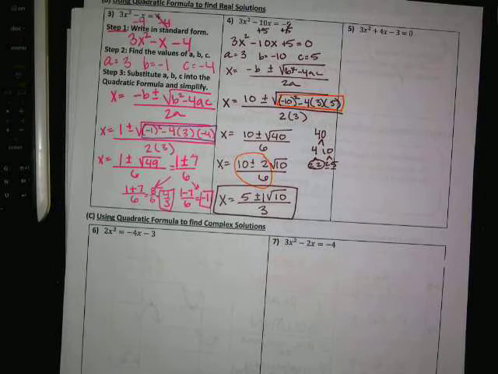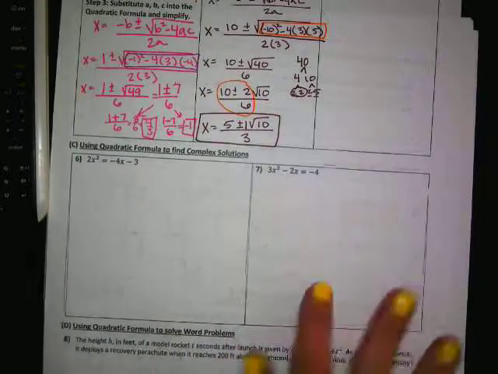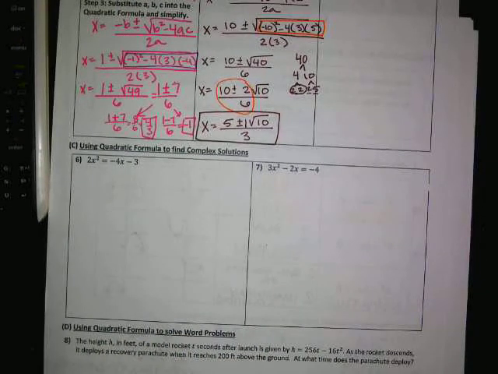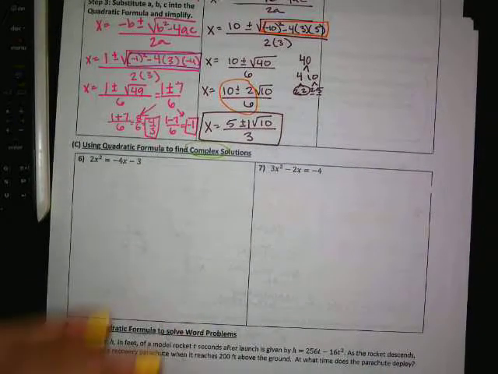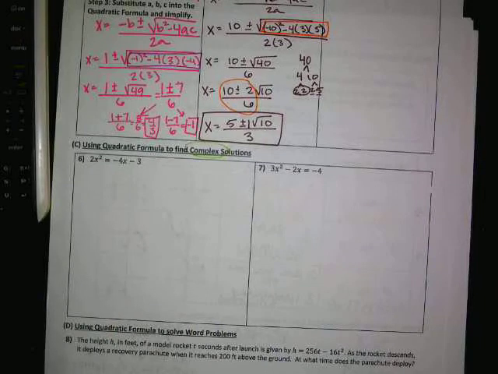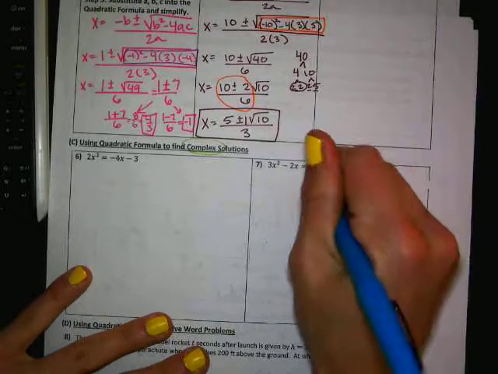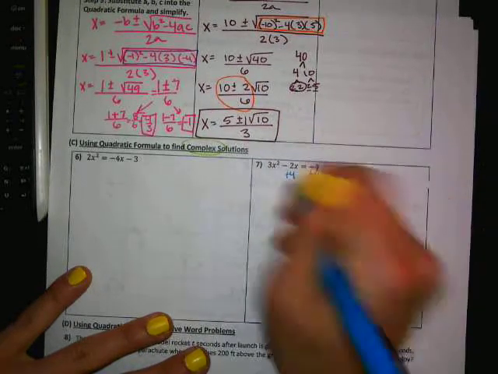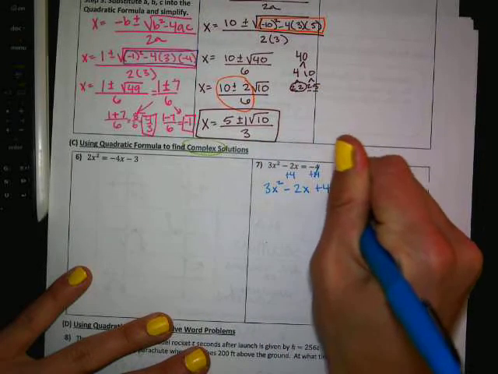Okay, let's do one with an i. So let's drop down here to 7. Let's do 7. So I know it has an i because it says complex solutions. So that means it has an i. All right, so on number 7, what's the first step? Right. Move everything to one side, put it in order. So 3x squared minus 2x plus 4 equals 0.